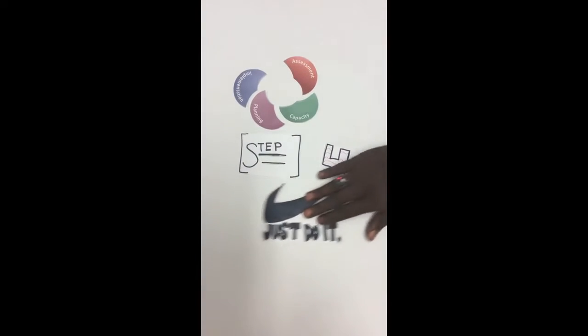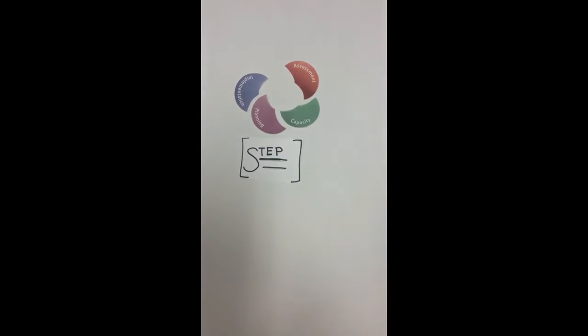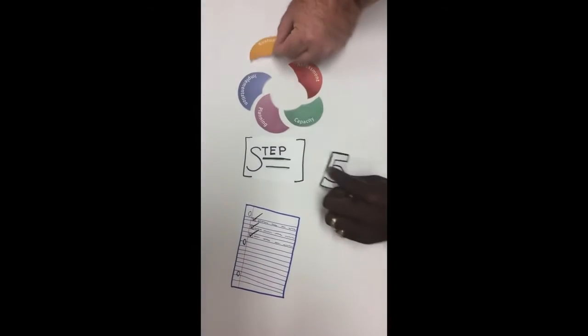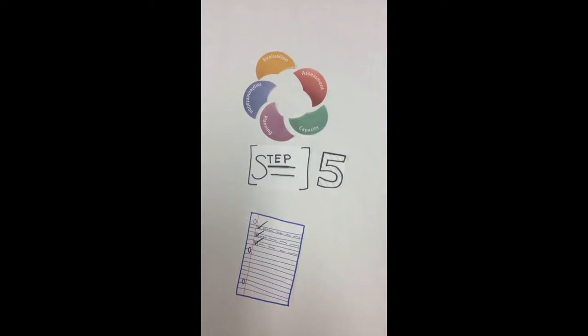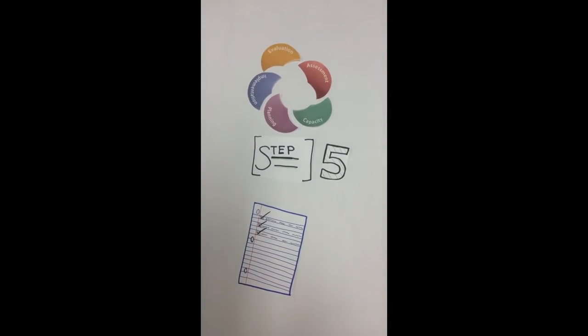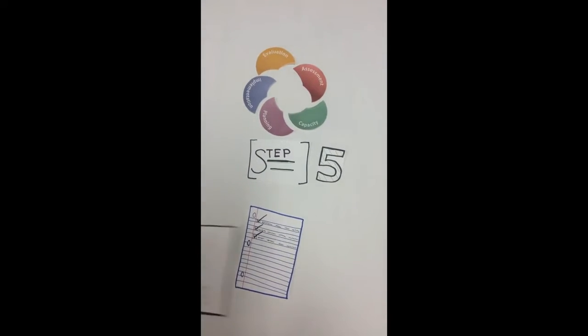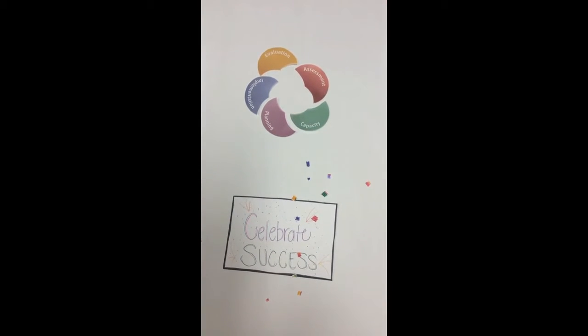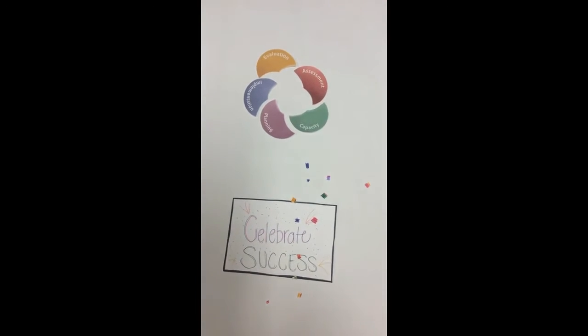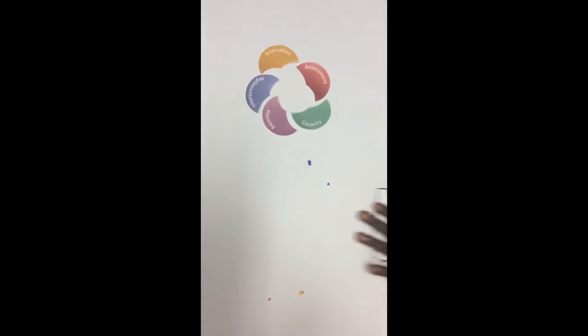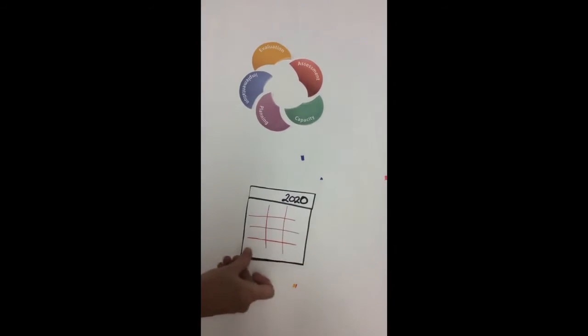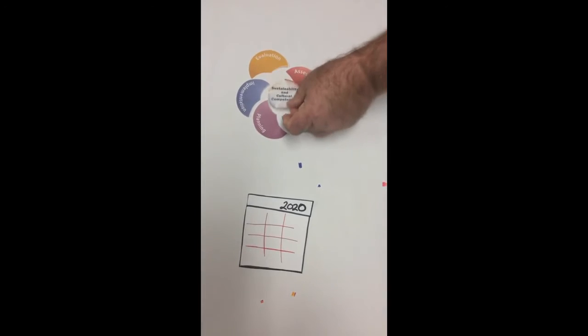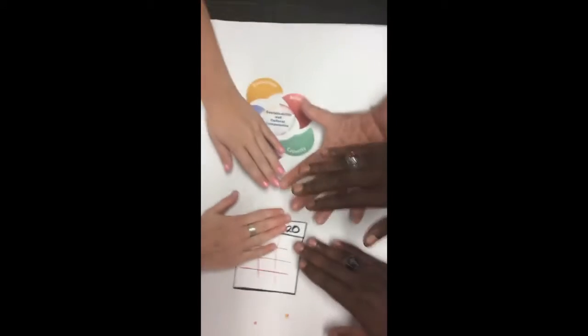Step 5. How did it all go? What worked? What didn't? And what does it mean? Now don't forget to celebrate success. Yay! And 2 important things to keep in mind while all of this is happening. How do you keep it going? And was it inclusive of everyone?